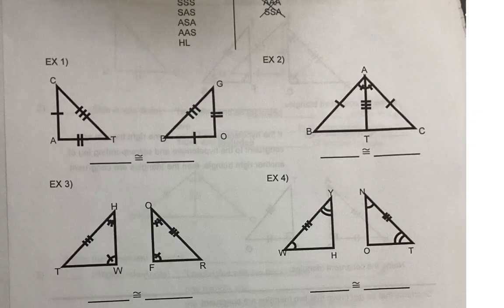Now some of these you may have to rotate, some you may have to reflect just to see, but what we want to do is show that all six of those conditions we talked about, if we can find at least three of them that are working based off of these five things that we know, then we can say the triangles are congruent. What we want to do is line up our angles and our sides, and then we can easily see.